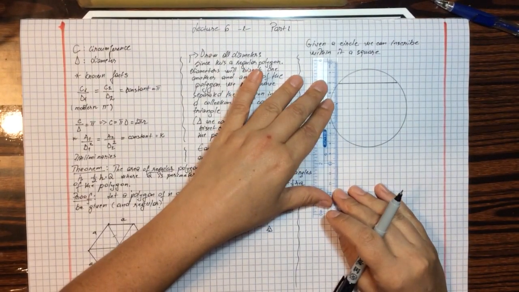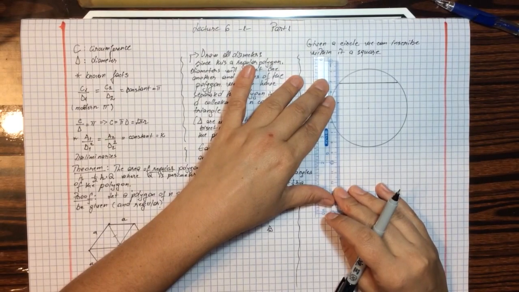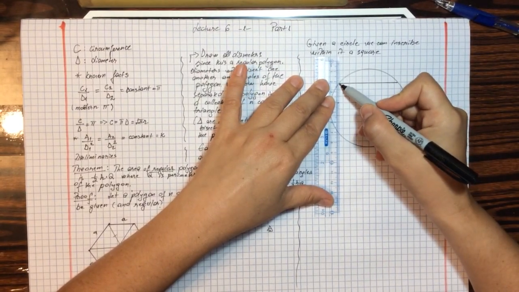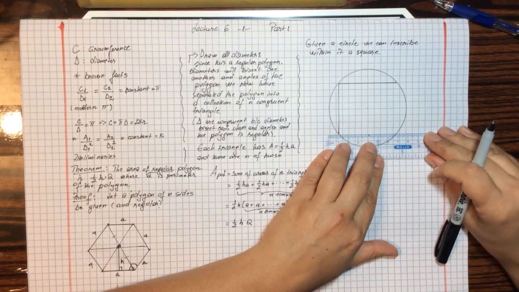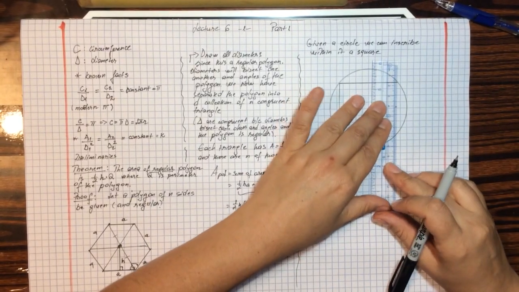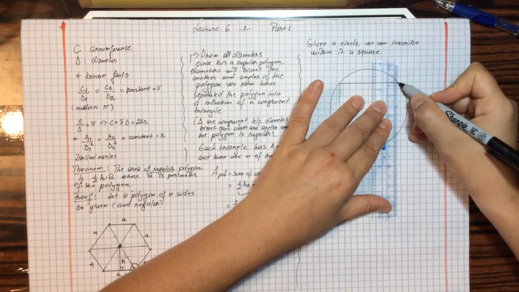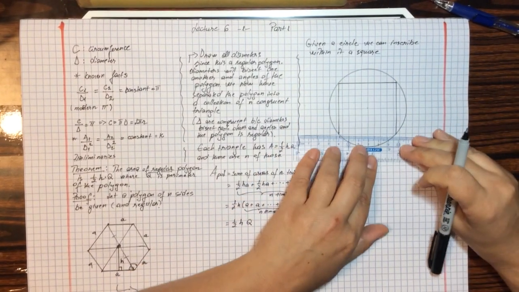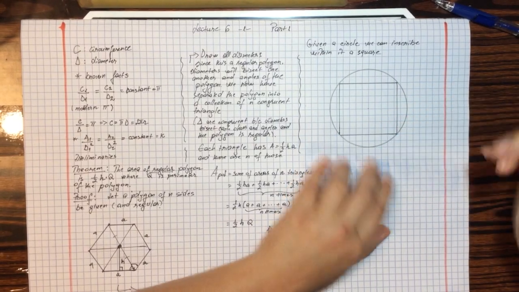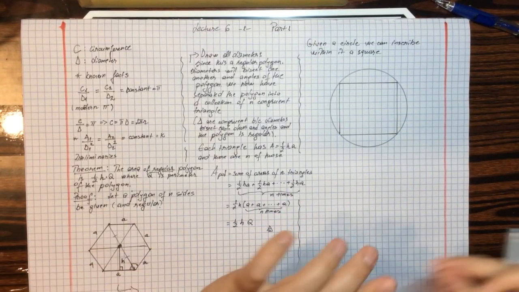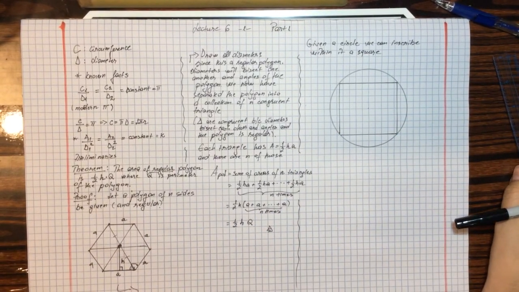This is proven that it can be done using just a straight edge and a compass. Here's the square. So here's my circle, and I inscribed a square.